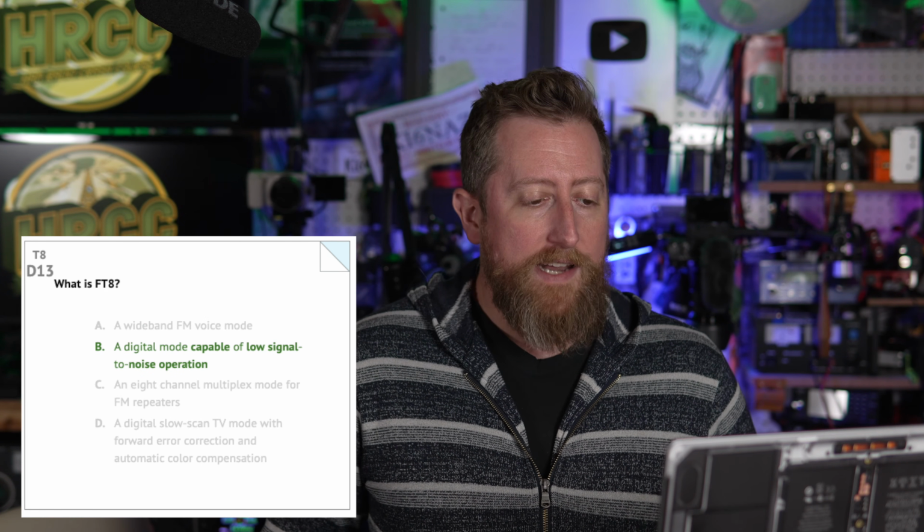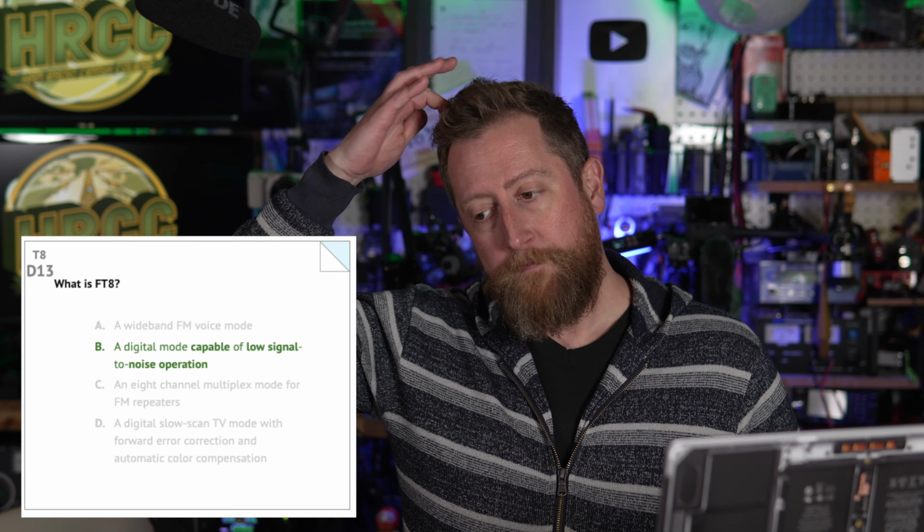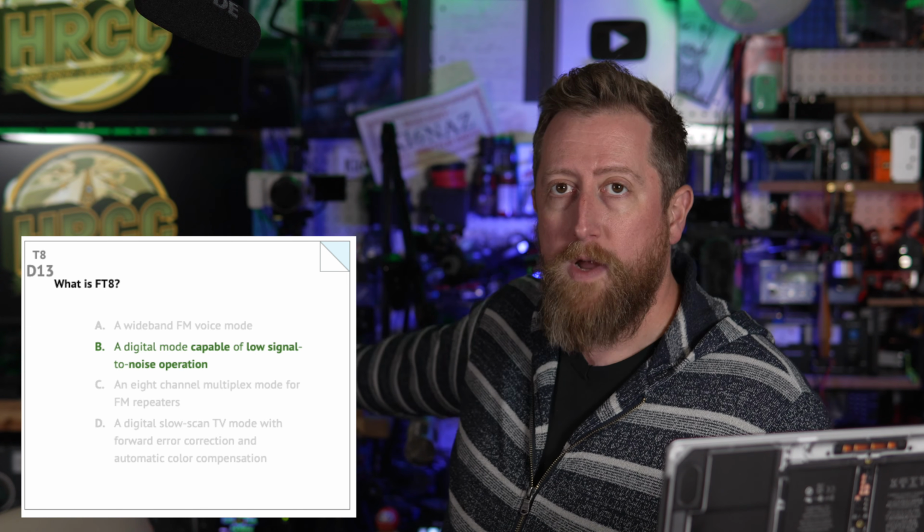And the last question of sub-element 8 is, what is FT8? And FT8 is B, a digital mode capable of low signal to noise operation. The best way to think of FT8 is it is a digital mode where the audio is sent from your radio into the computer, and the computer's audio processing has more sensitive ears than we do.